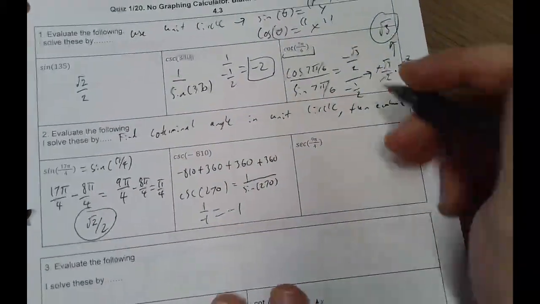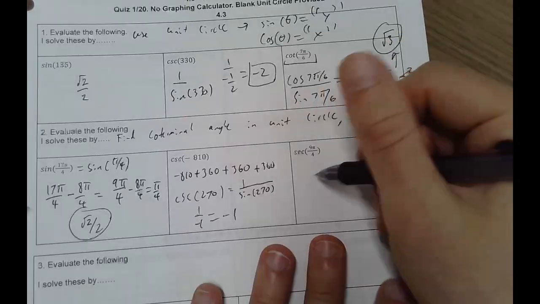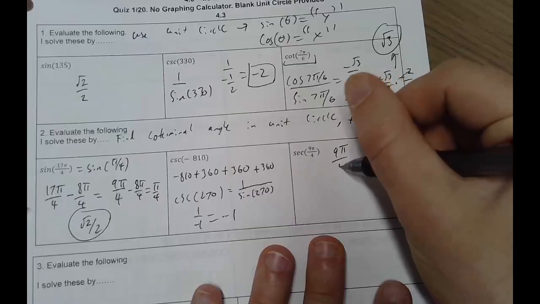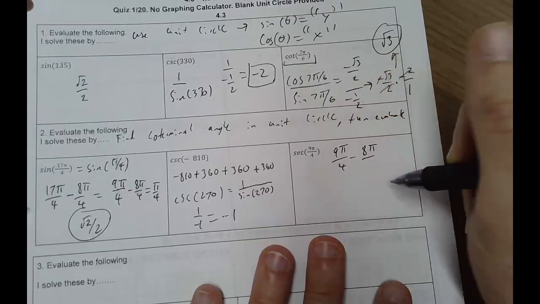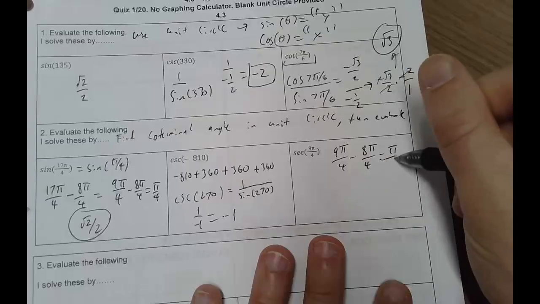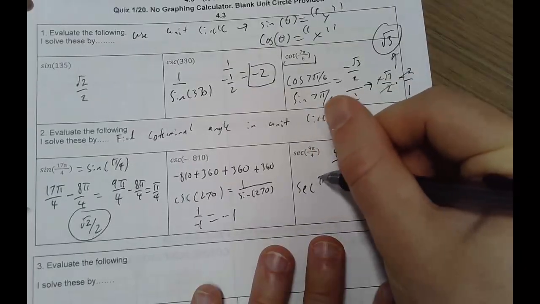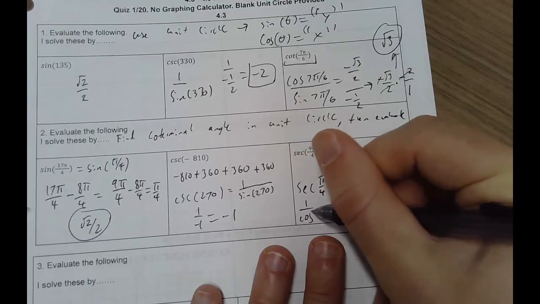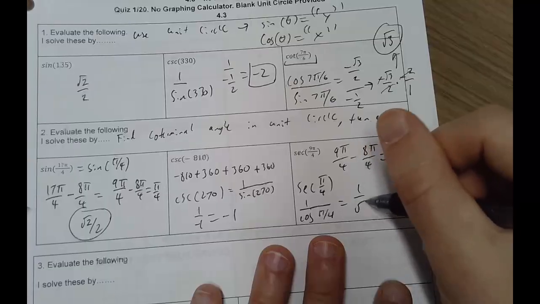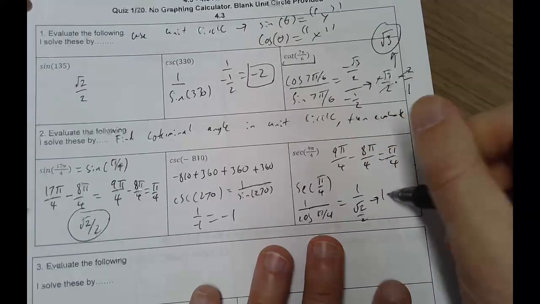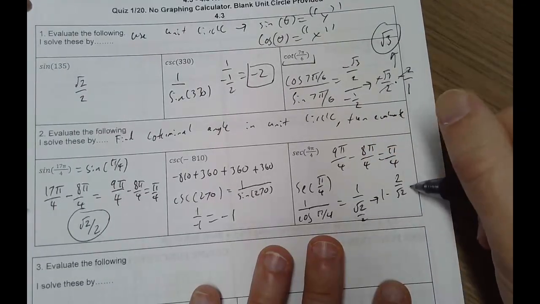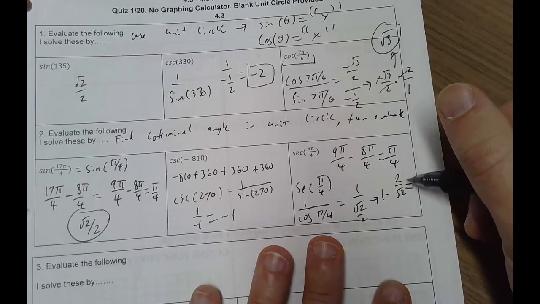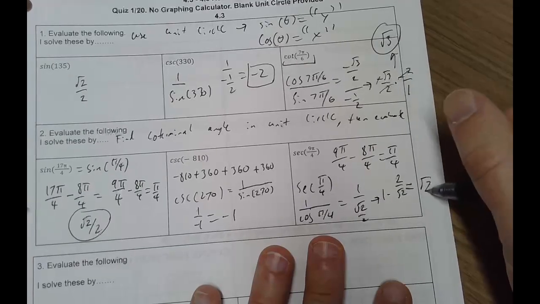Okay, last one, secant 9 pi over 4. So again, we'll just do 9 pi over 4 minus 8 pi over 4 to get back within 0 and 2 pi. That's pi over 4. Okay, so what we're doing is secant pi over 4, and that's the same as 1 over cosine pi over 4. That's the same as 1 over root 2 over 2, which is the same as 1 times 2 over root 2, which, when you multiply top and bottom by root 2, you would just get root 2.